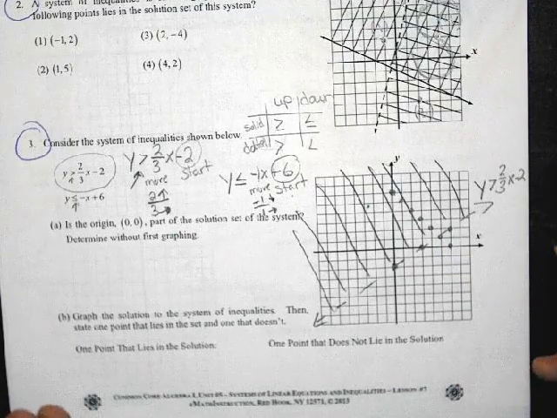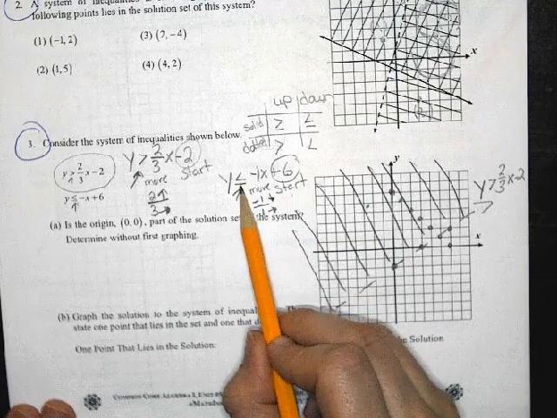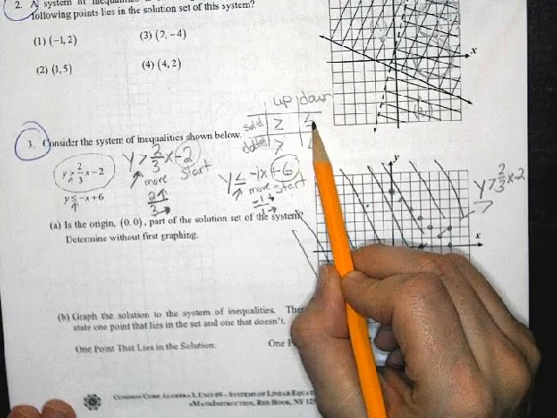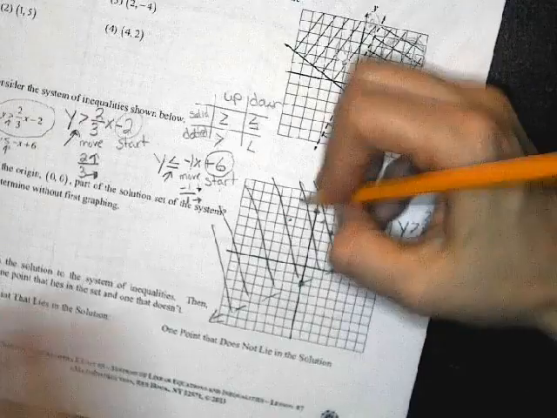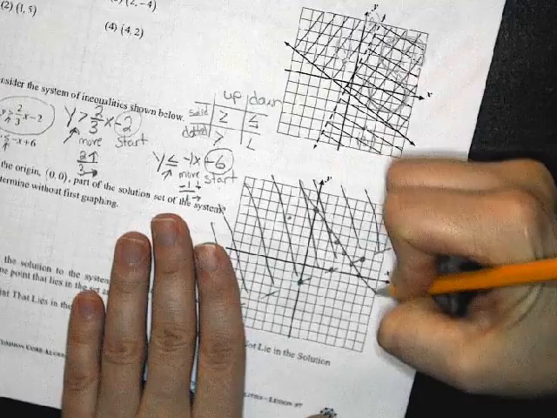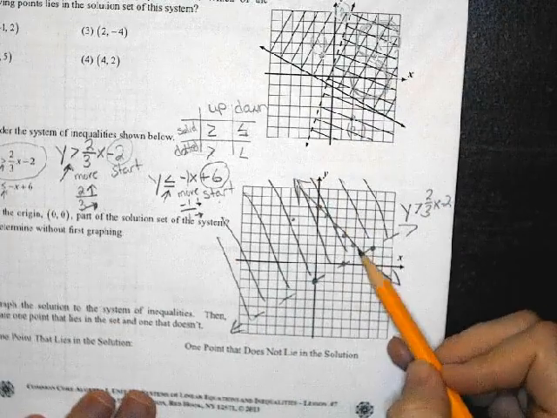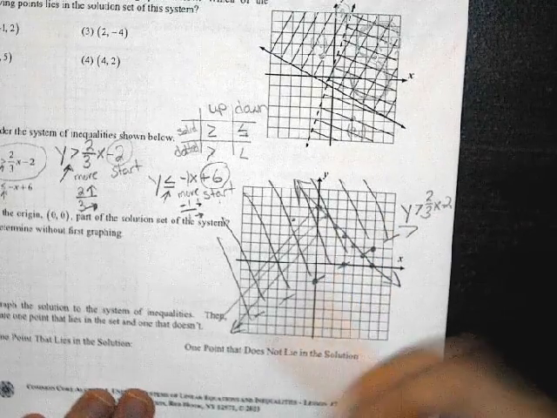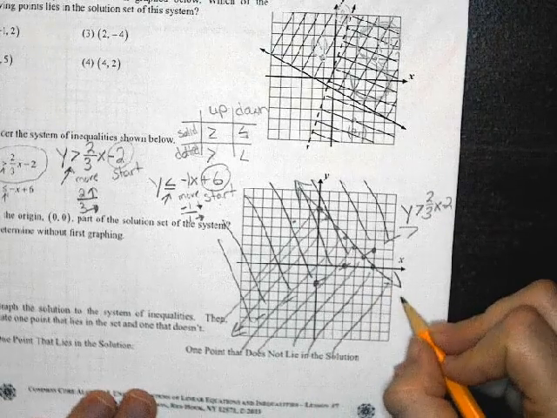But before I connect them, you have to pay attention to your symbol. This is less than or equal to. So if you go up to your chart, here it is. It means it's going to be solid, and I'm going to shade it down. So I'm going to connect this with a solid line, and I'm going to shade it down. So this side is up, this side is down. So I'm going to shade down and label it.